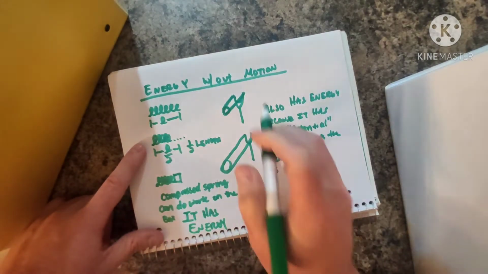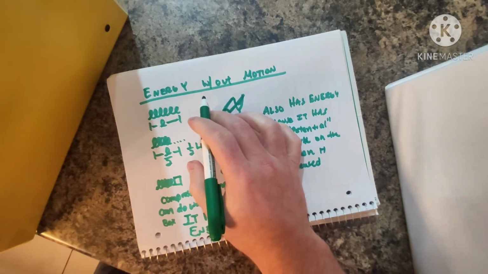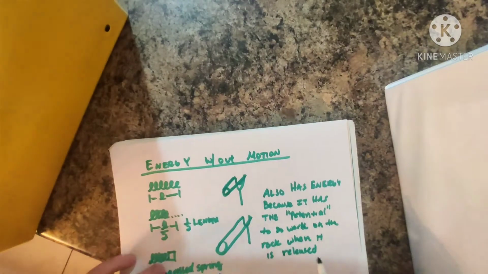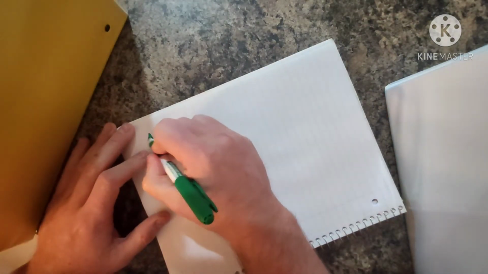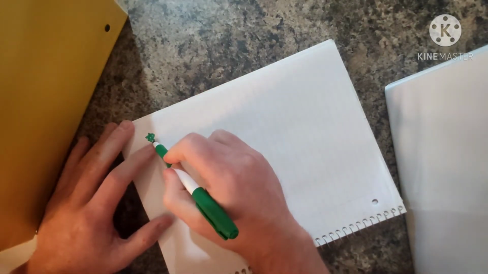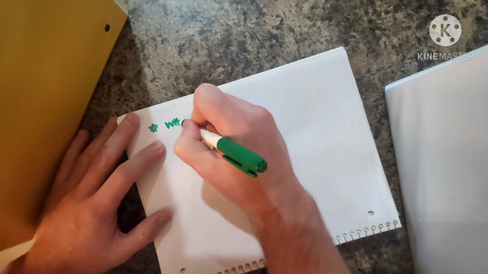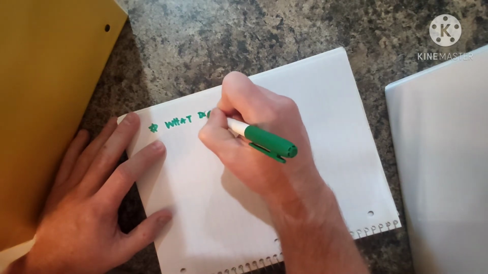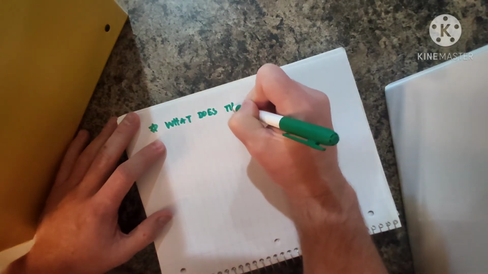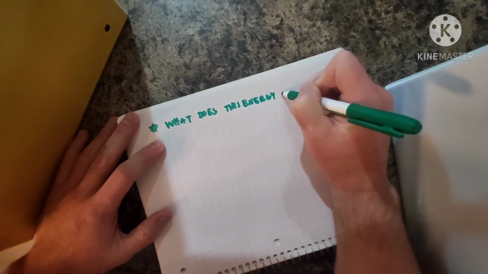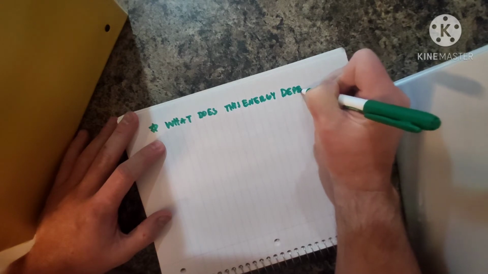So we can have energy without motion, and we can have energy with motion. Okay? So what does that mean then? These stars just mean they're key points you should think about. So what does this energy depend on?